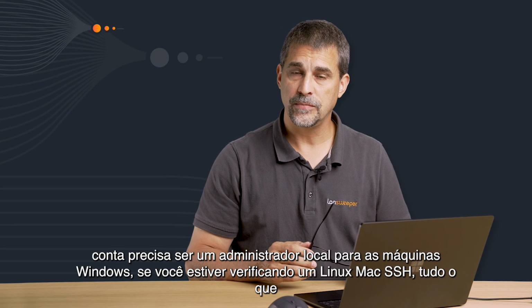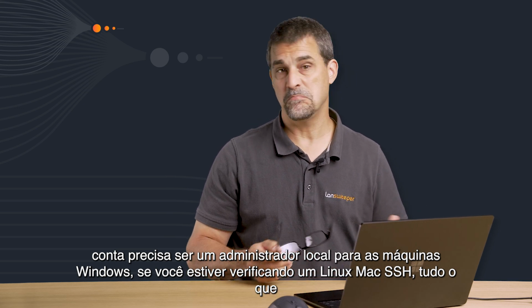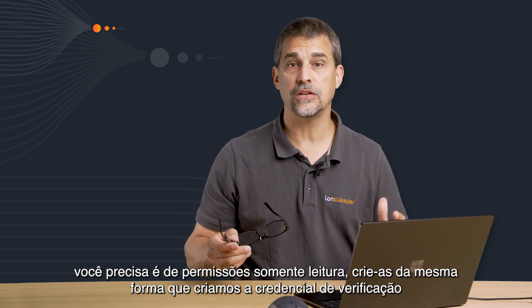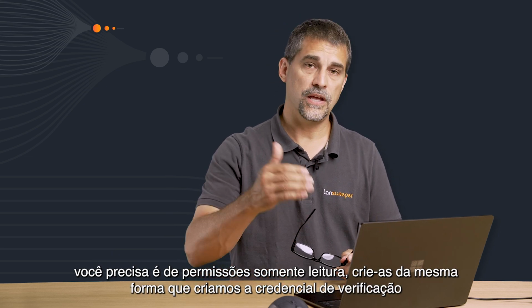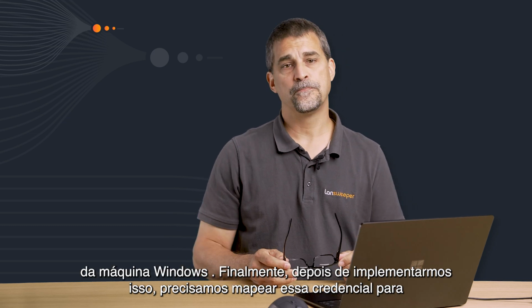Again, that account needs to be a local admin for the Windows machines. If you're scanning Linux, Mac, or SSH, all you need is read-only permissions. Create those in the same way we created the Windows machine scanning credential.